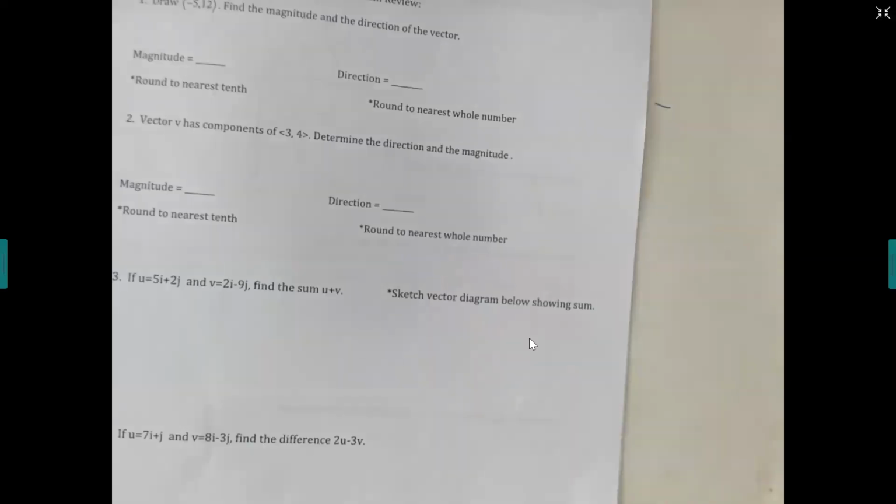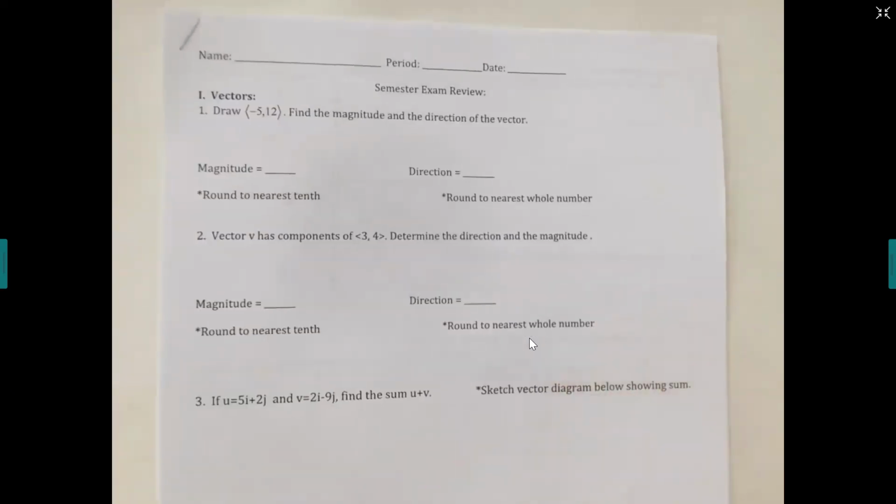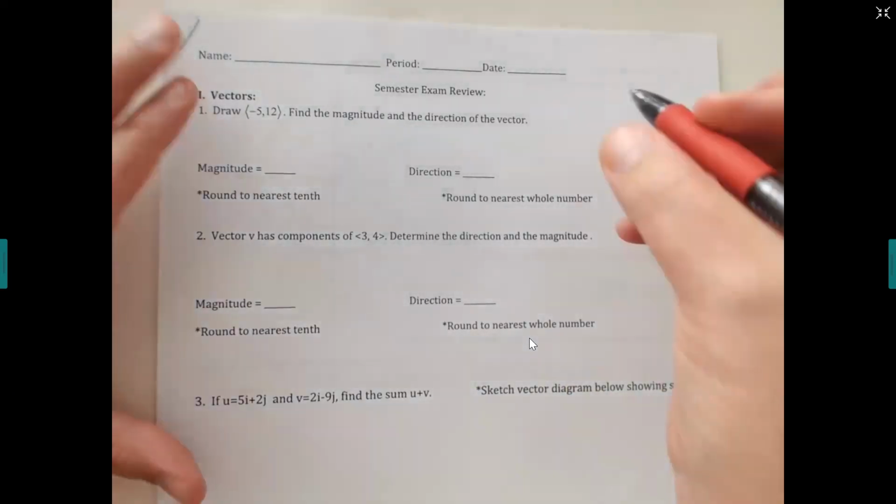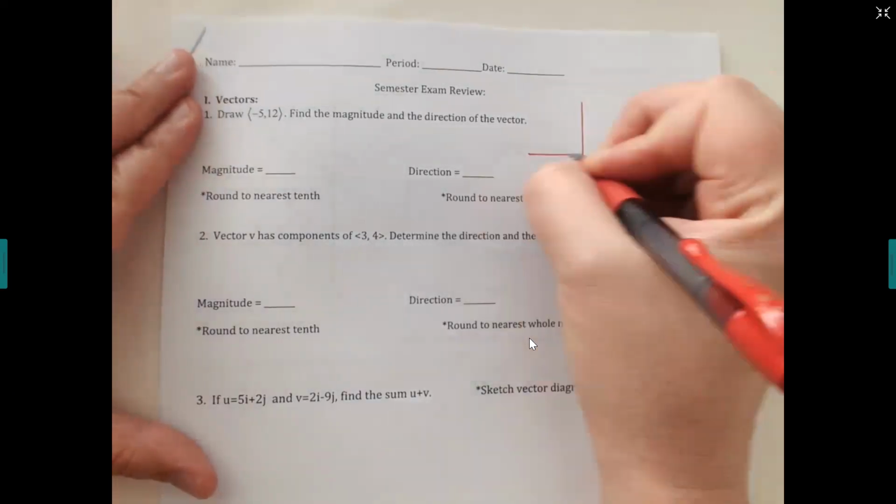All right, guys, we are going to be working through some of the examples on the first and second sections of your semester exam review. So the first section is on vectors. The first vector here is -5, 12. It says to find the magnitude and the direction. So -5, 12, we are going to draw that.